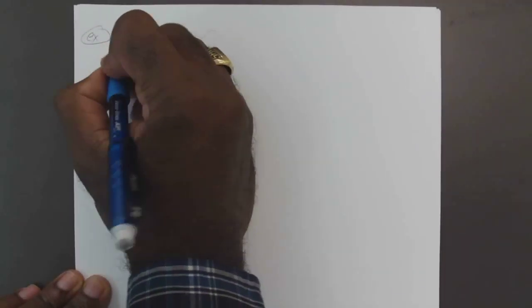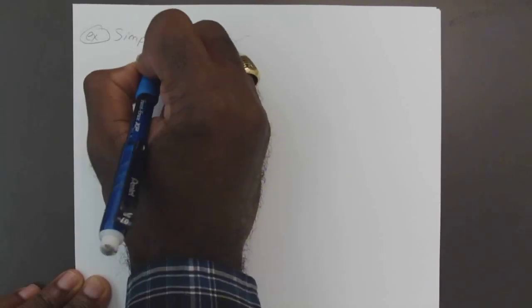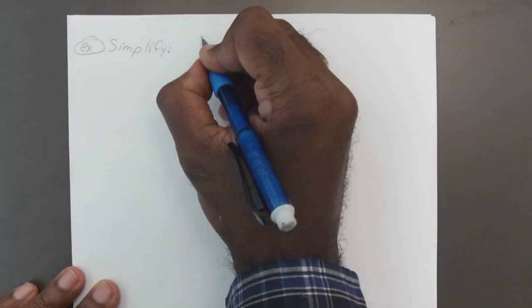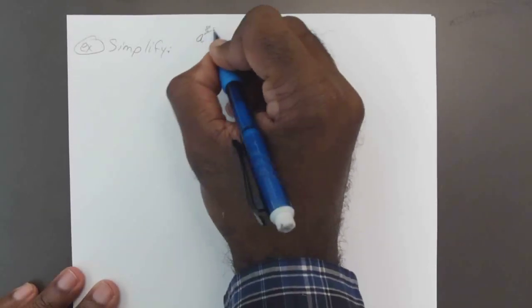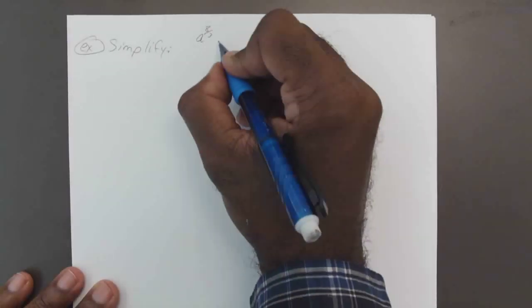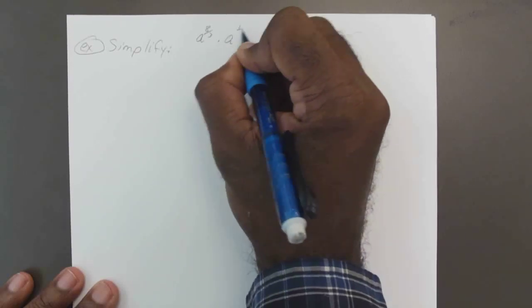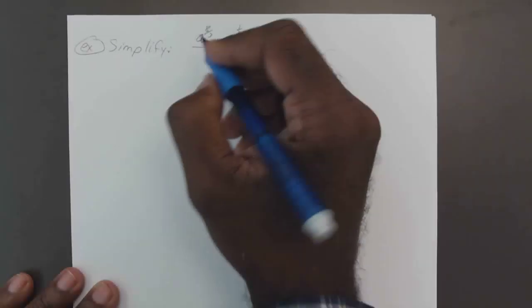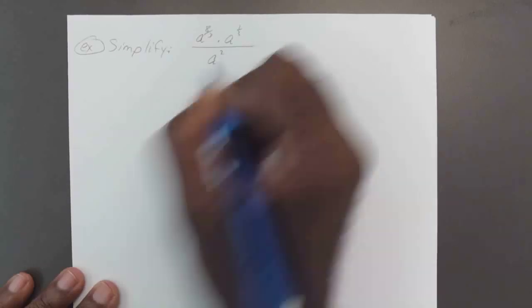Okay, so let's say, for example, we wanted to simplify, say, a to the 8/3 power times a to the 1/3 power over a to the 2nd power.